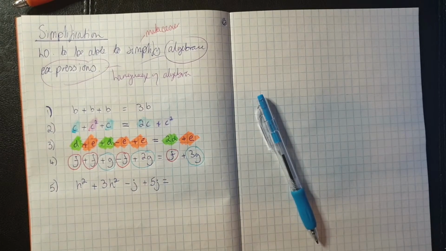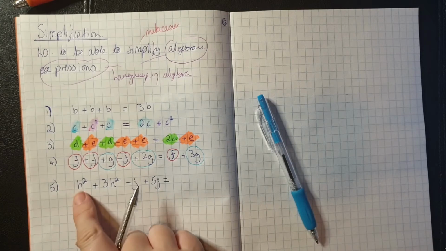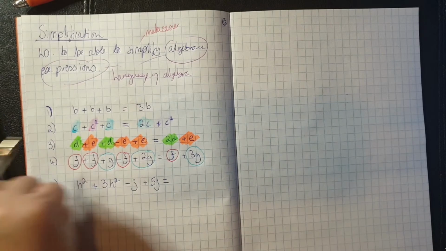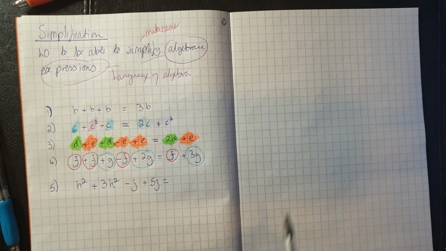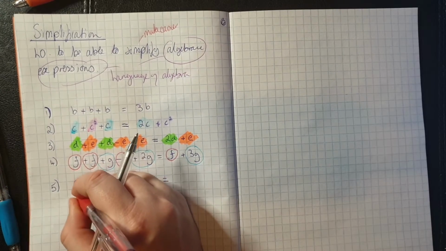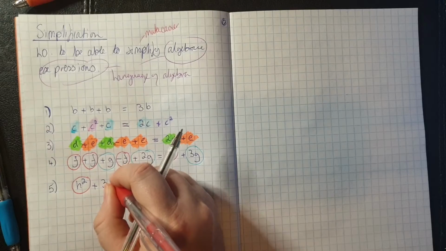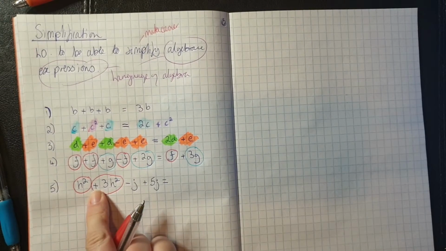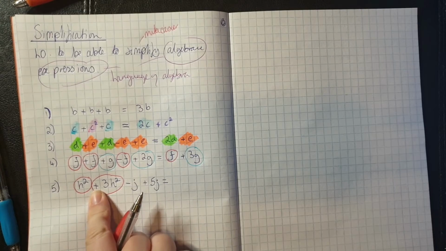Okay, so it looks quite complicated. Let's have a look. We've got H squareds and we've got J's. So first step, let's use colours like this. So that's an H squared. We've got 3 lots of H squared there, and we're going to use the instruction immediately before.